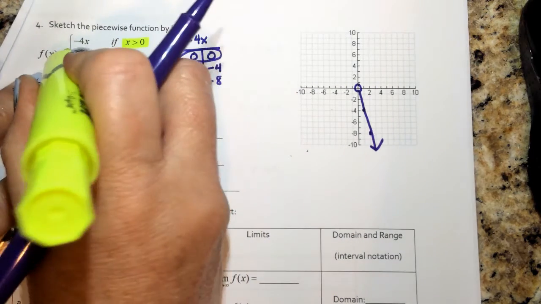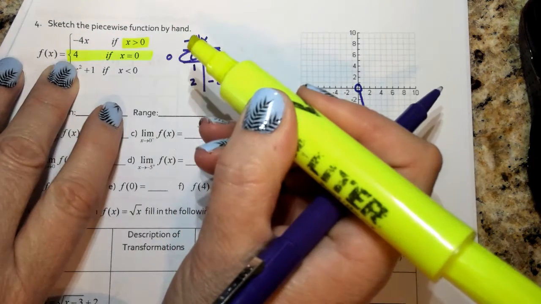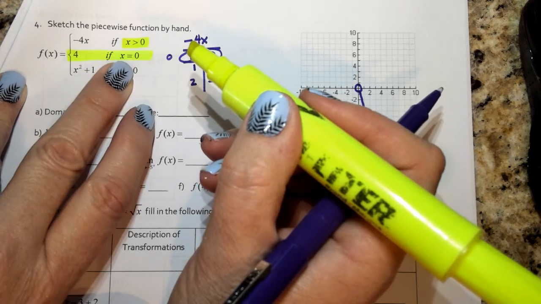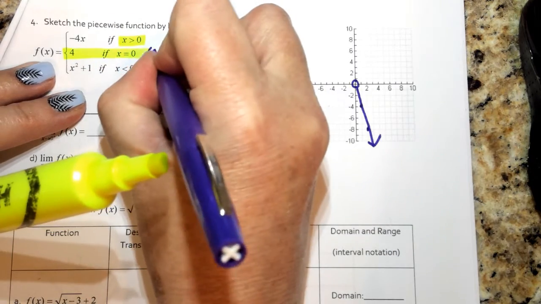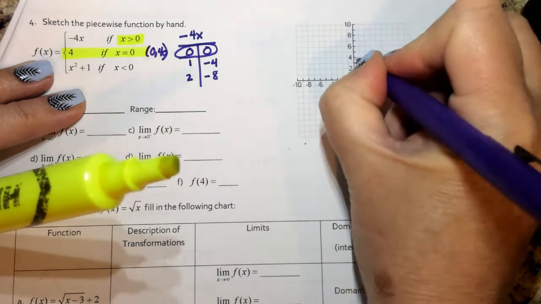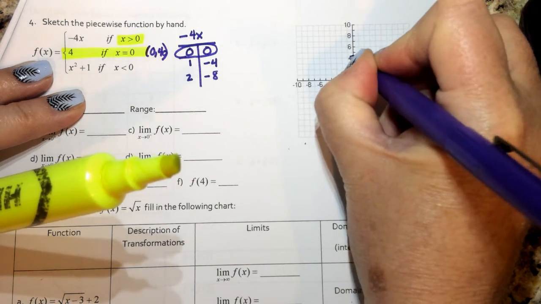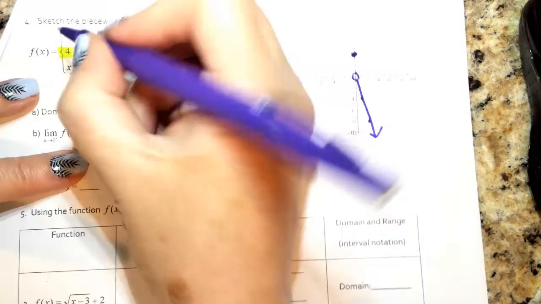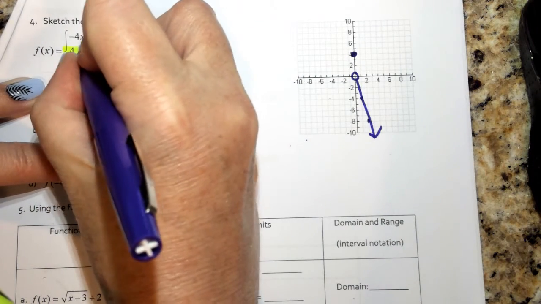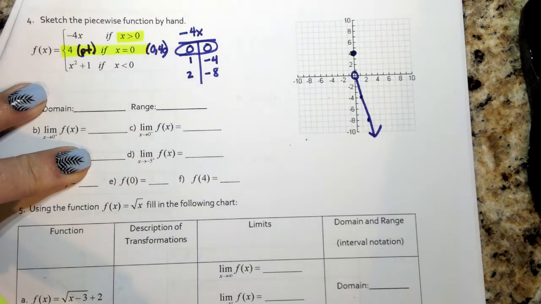Now you've got this other thing. It's just a single y value of 4. It says x equals 0. That's a point 0, 4. So again, I'm just going to graphically represent that as a point 0, 4. So this is how, when you see a piecewise function, you see a point.